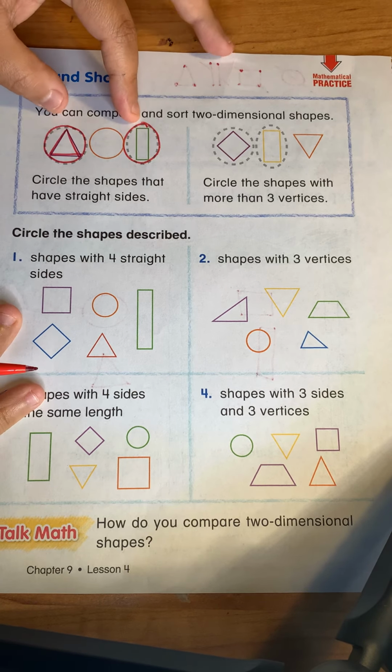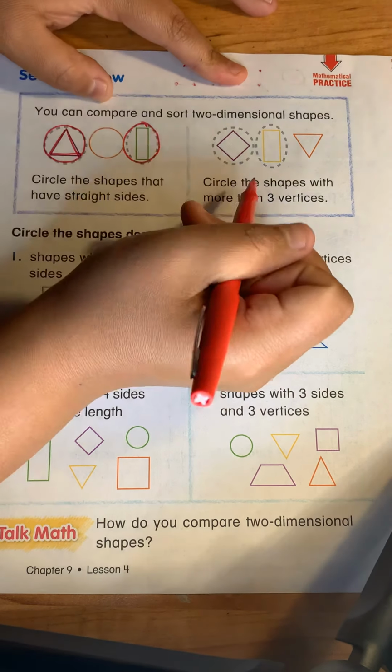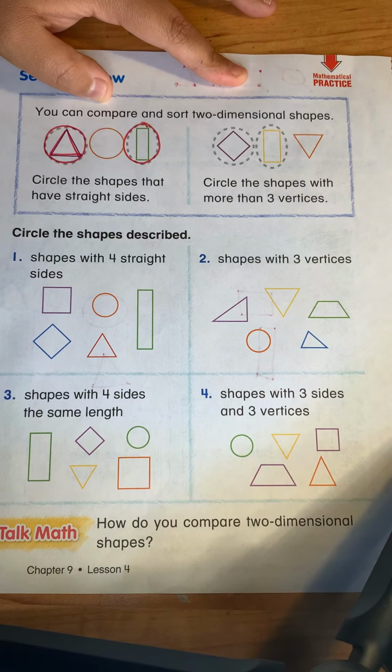And then we're done with this one. Now let's look at the other example that they give us. It says circle the shapes with more than 3 vertices, more than 3. If it has 3, that's not the shape that we want. We want a shape that has 4 or more, okay?